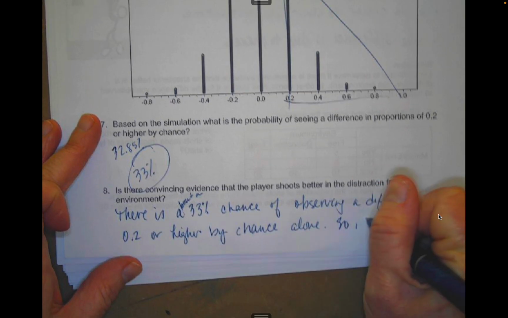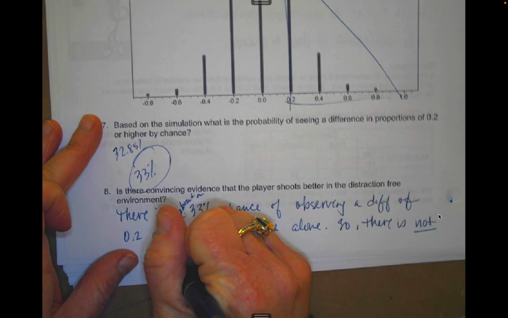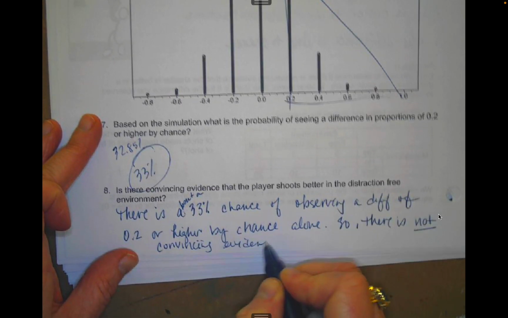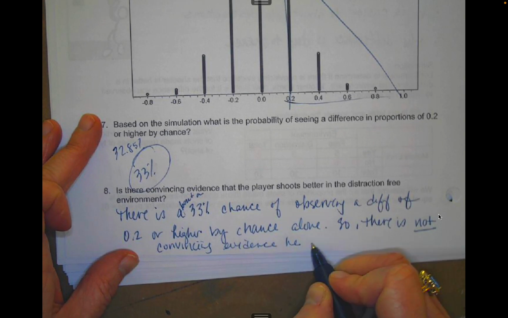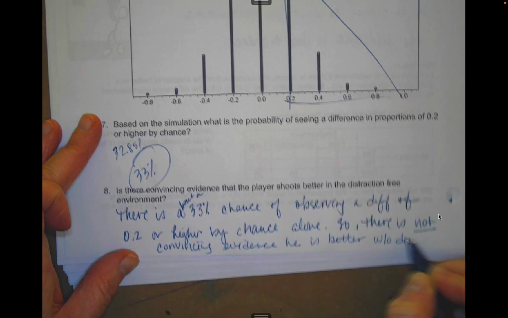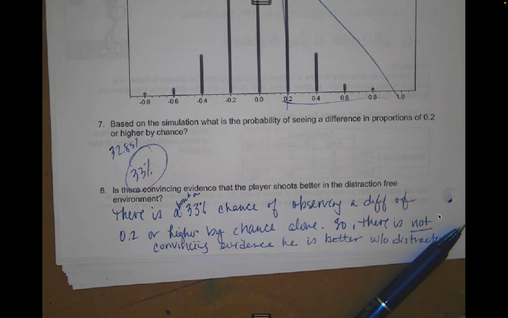so there is not convincing evidence he is better without distractions. Do you understand what we're saying? Because it's so likely to observe that by chance alone. So since it did happen, that's not any evidence that he actually got better.